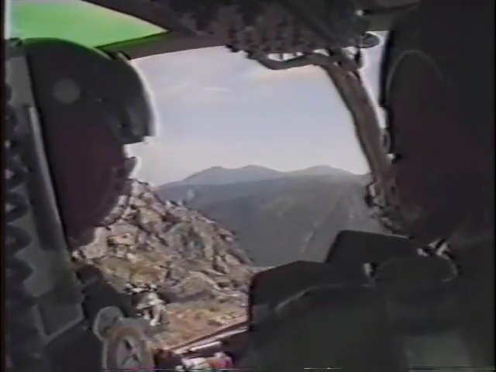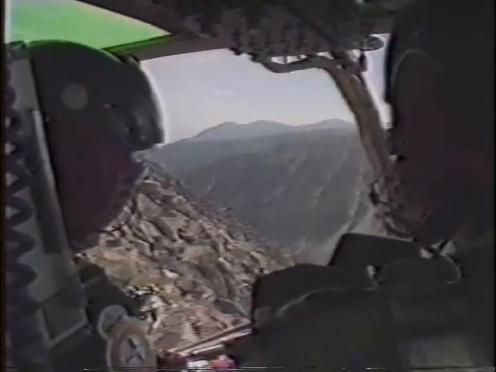Okay guys, so just so everybody's clear, you're going to do your wrecking on the upwind side, then you're going to transfer landing once you complete that wrecking.